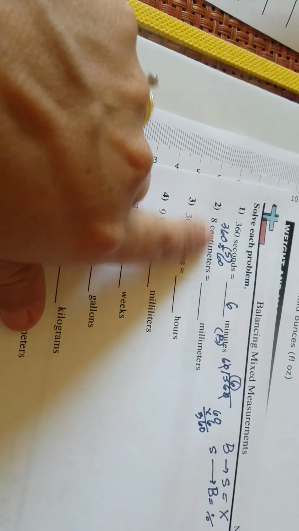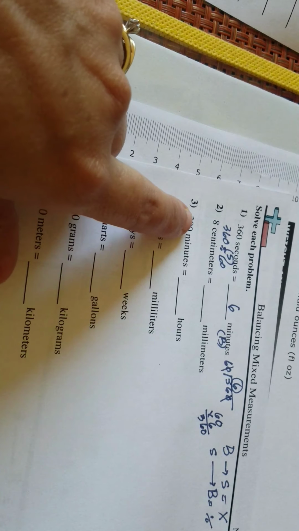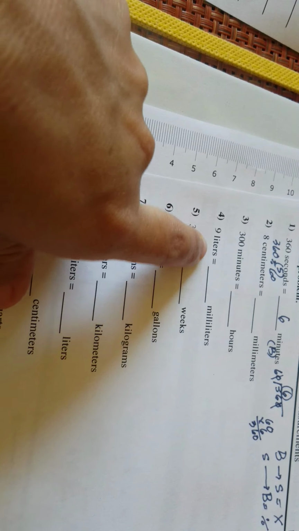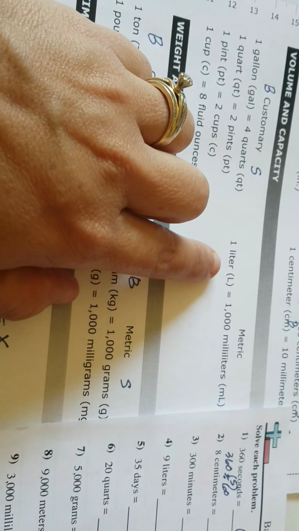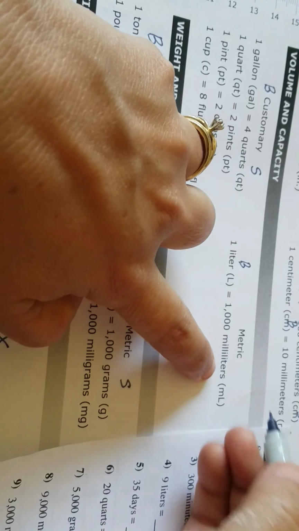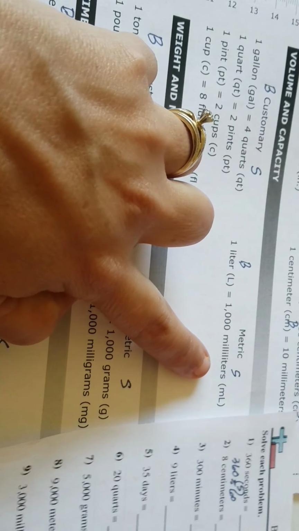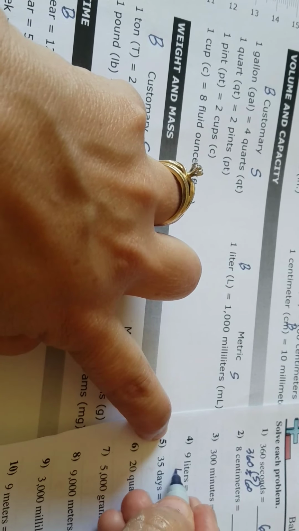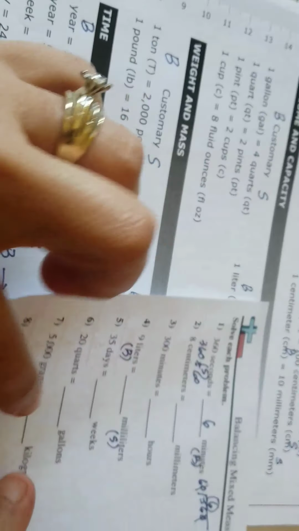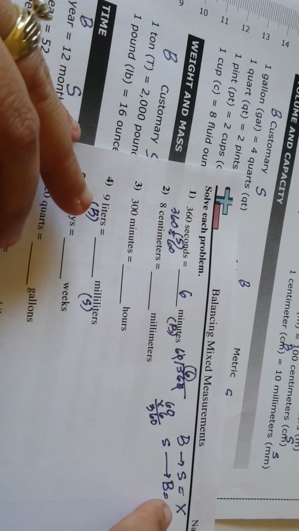Now, let me go back. Let me do another one, not that close to this because I need a space. Let's see, this one. 9 liters equals how many milliliters? And I go back here, liters and milliliters right here. I know the liter is the big unit and milliliters is the small unit. That means I'm going from a big unit to a small unit, so I need to multiply.